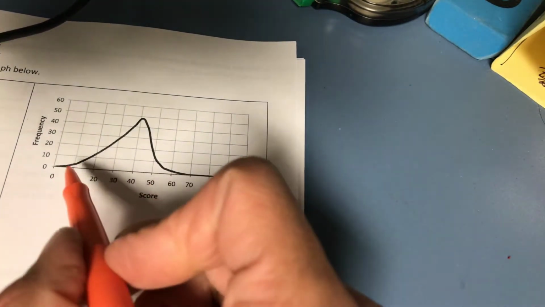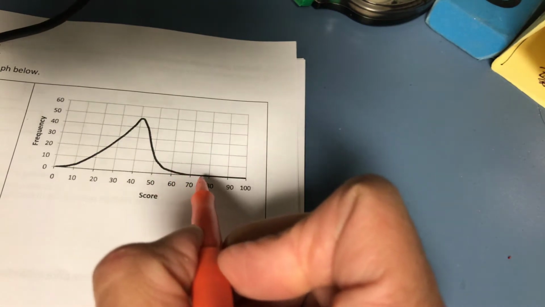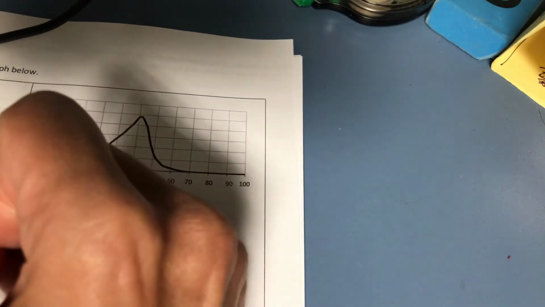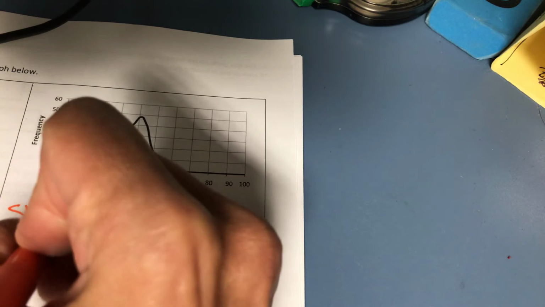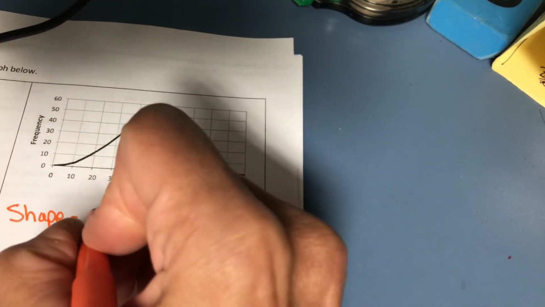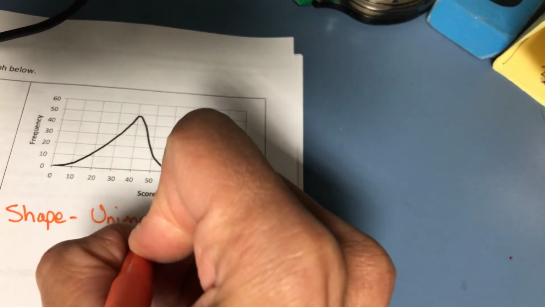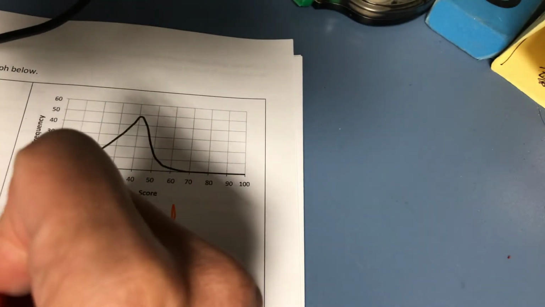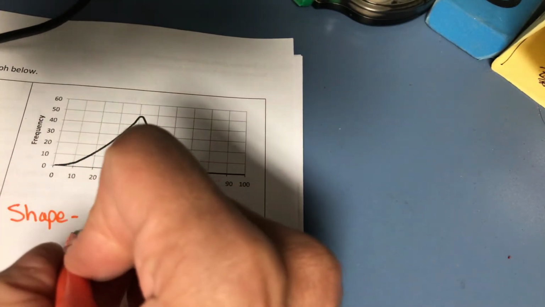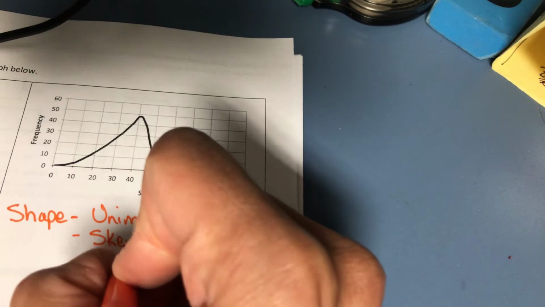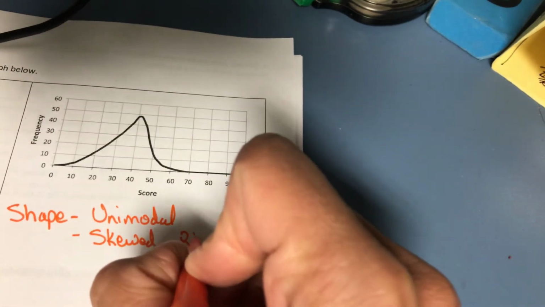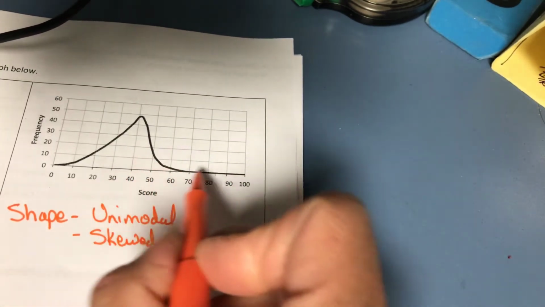So the way this shape is going, it goes up, and then this line is going all the way here. So as far as my shape goes, again, I'm going to call it one mode. I'm going to call it unimodal. As far as the other part of the shape, I'm going to call it skewed right, because the tail on this side is much longer than the tail on this side.